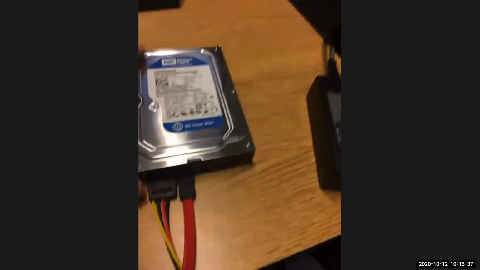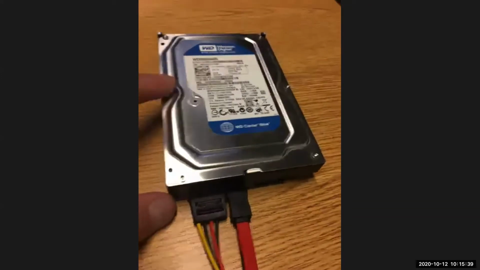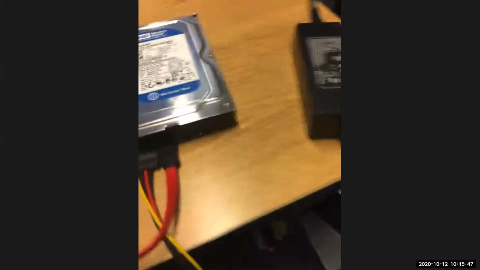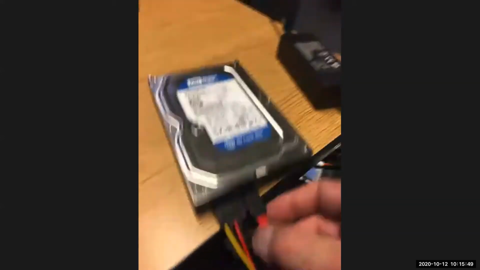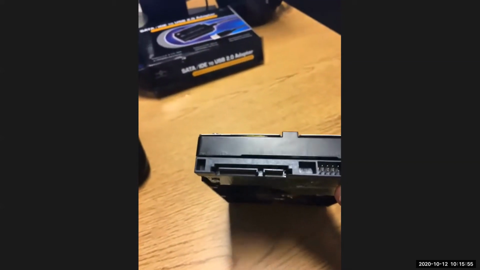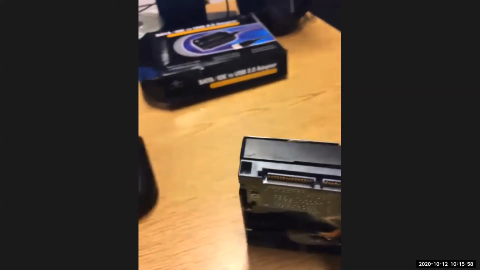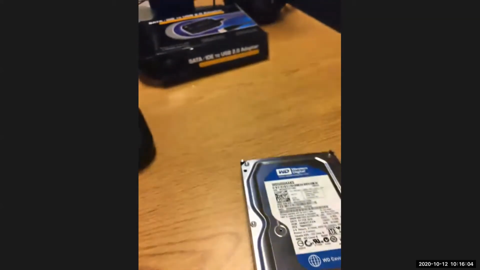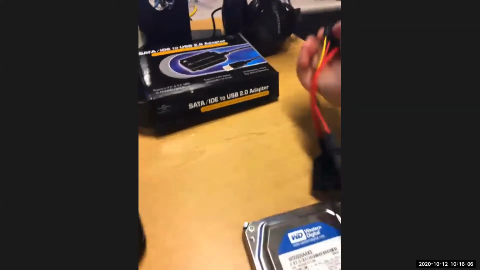Okay, so here we have a regular desktop hard drive. It's 500 gigs. And we've got our adapter here. The adapter goes to the SATA port. This hard drive, if we can zoom in here, has a SATA data connection and a SATA power connection. Some of them also have a Molex power connector, which looks like this.